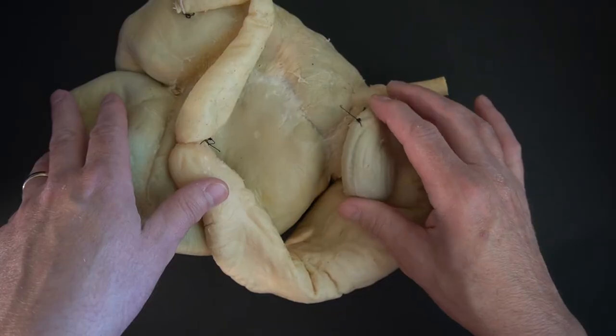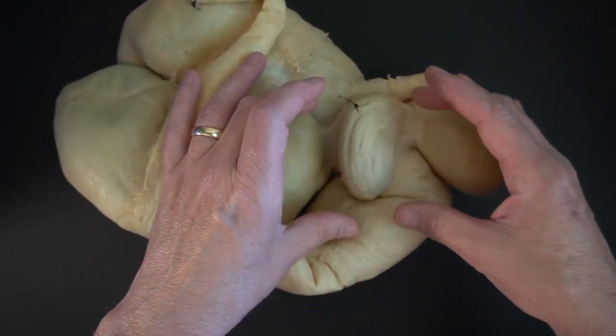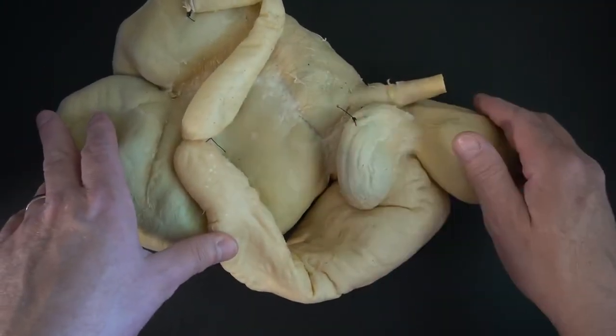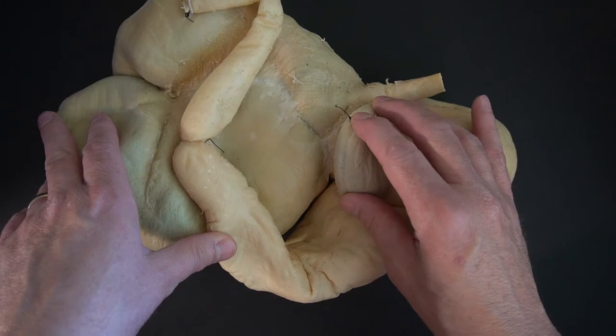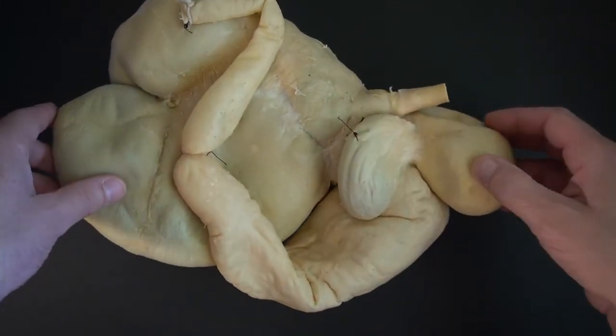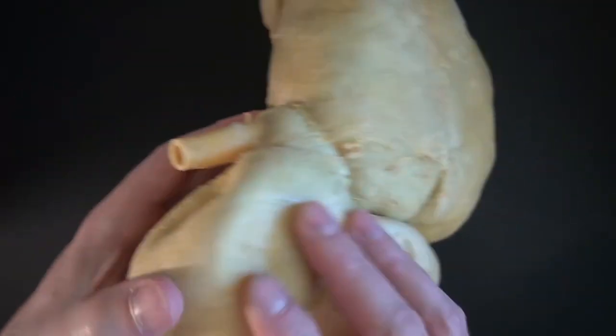Now in the cow, the omasum is extremely large. It'll be larger than the reticulum. In the small ruminant, it will be smaller than the reticulum. So this will be a lot larger in our cow. So this is the outside of this thing right here.